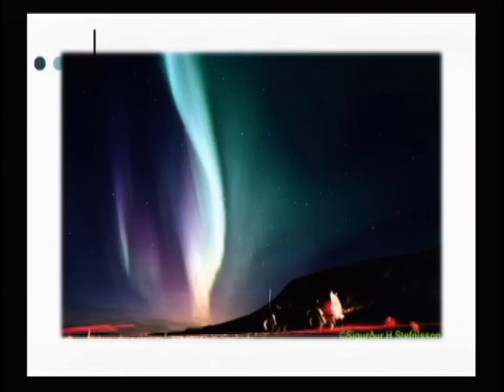Now I would encourage you to check out various videos on the internet of the northern and southern lights, because where I'm showing you a flat still picture, they have these videos of these incredible colors of curtains racing across the sky. Very, very impressive. If you ever have a chance to get far enough up north or down far enough south that you can see them, definitely take advantage of them.